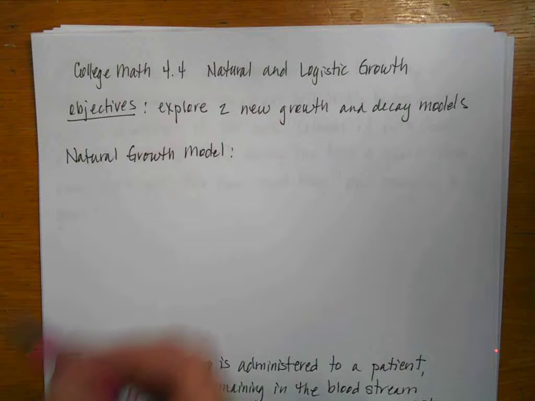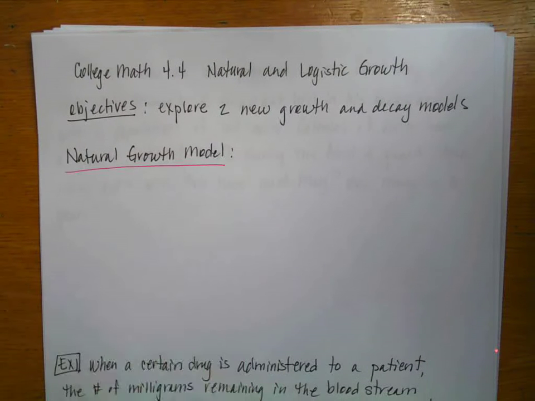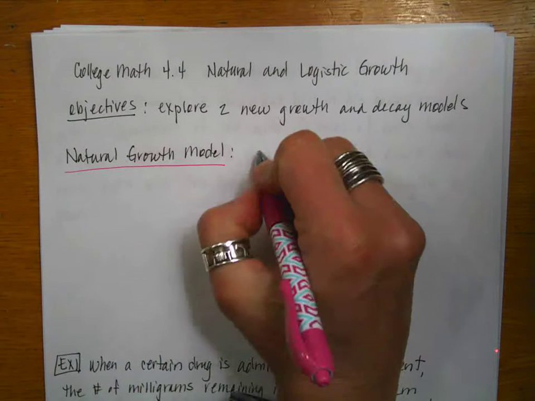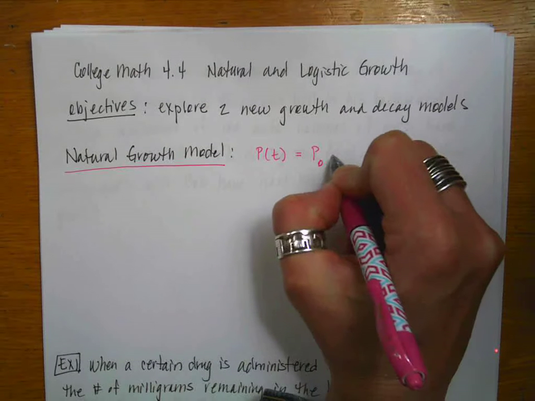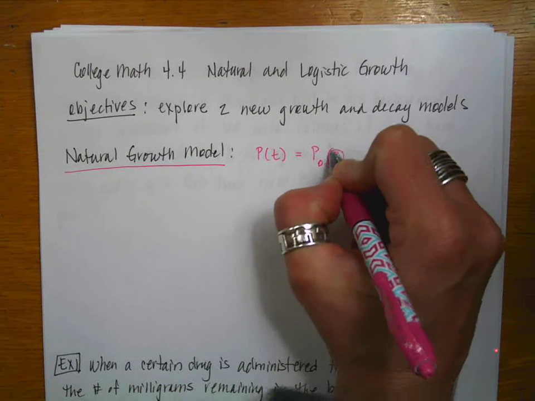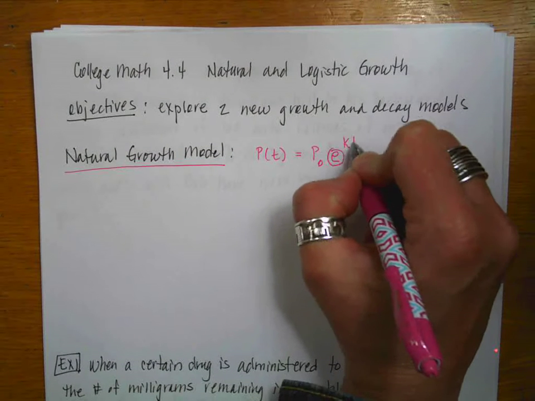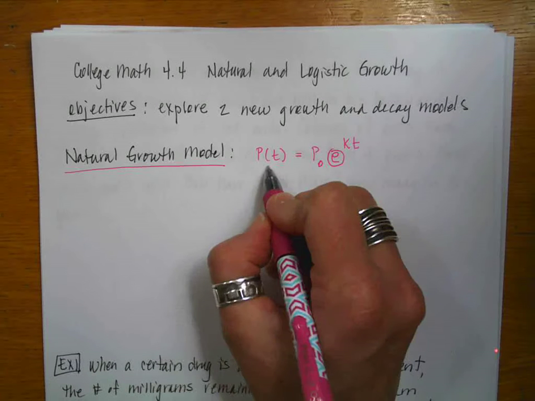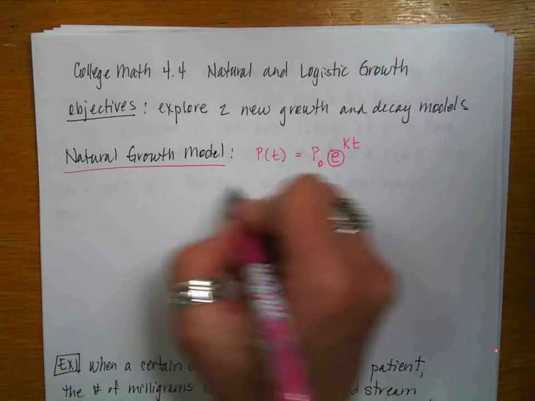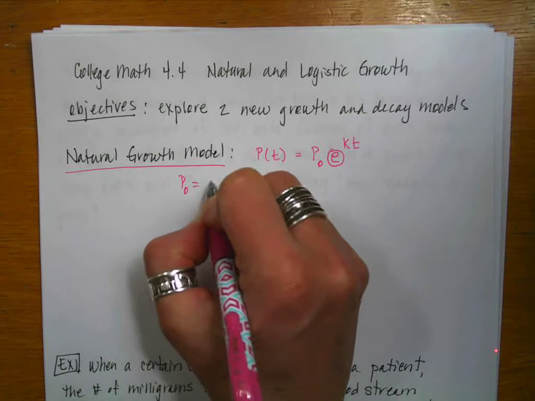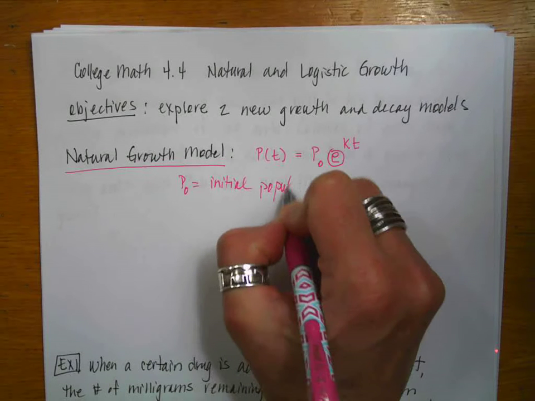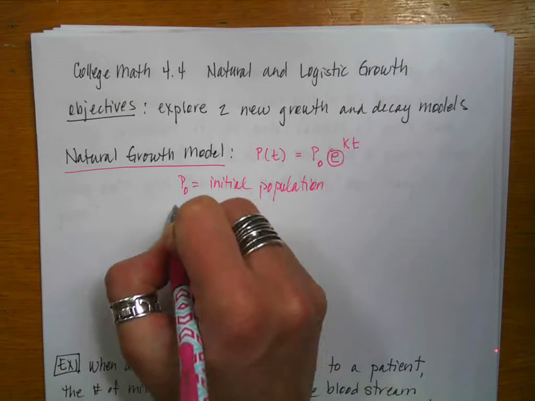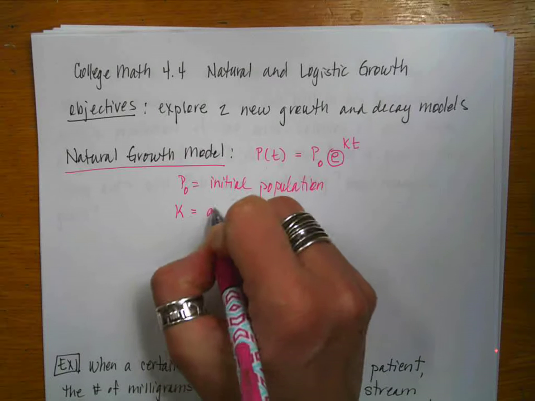So the first one that we're going to talk about today is the natural growth model. So that equation is P of t is equal to P of 0 times e raised to the kt. This is the new piece. So we still have our population in terms of time. P of 0 is still the initial population. K is going to be our growth rate.